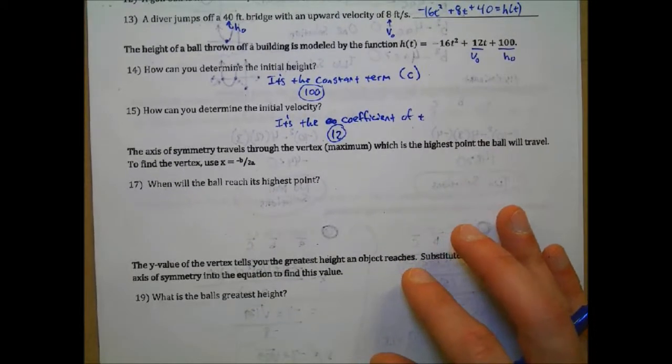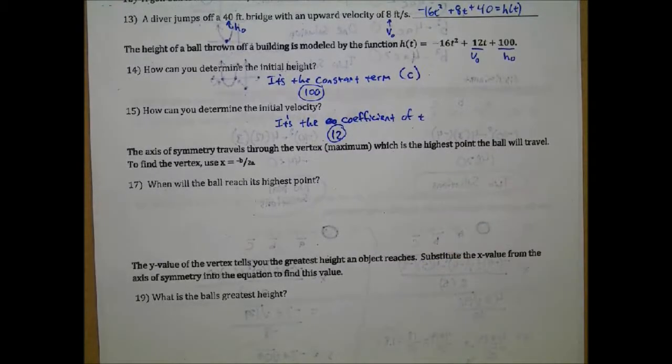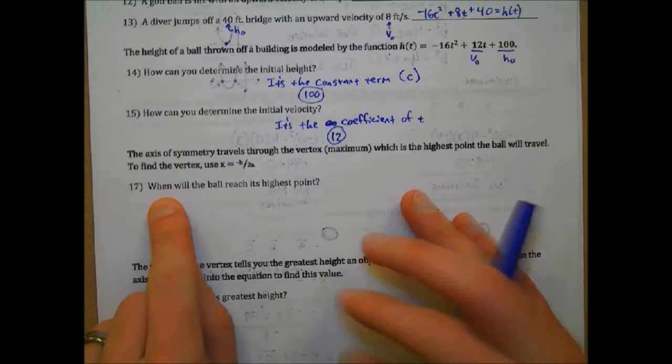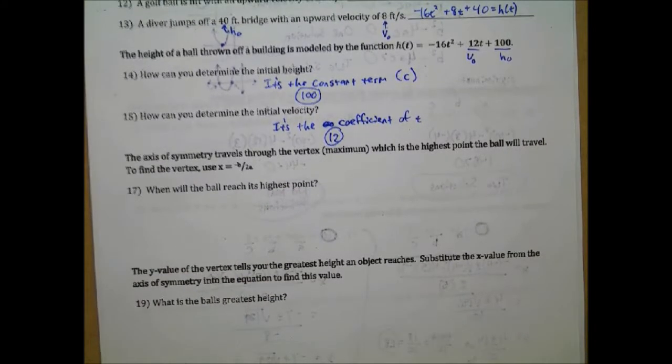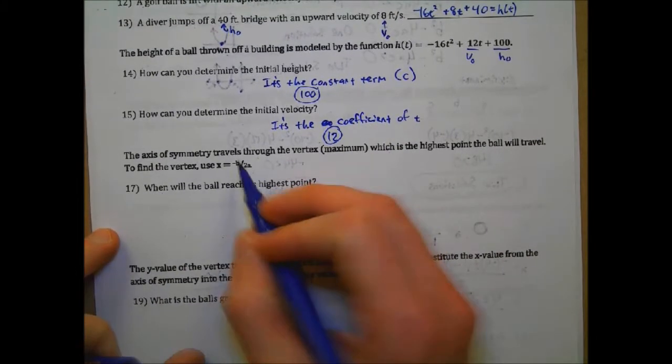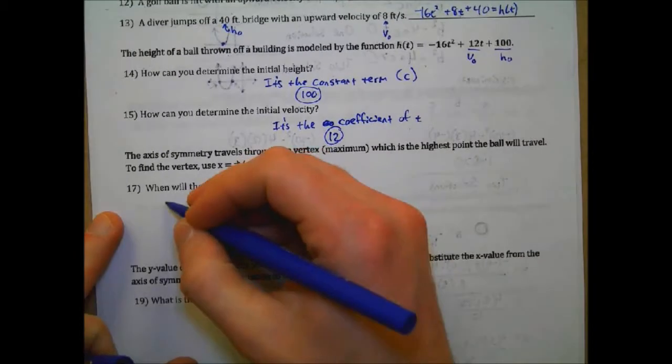Well, the ball reaches its highest point. What's that special point called on a quadratic? The highest point of the quadratic is called the vertex. Or you can also call it the maximum, right? But the vertex is a good way to do it too. So we're trying to find the vertex, okay? And since we're trying to find when the ball will reach its highest point, that means we want the time, t. There's two different ways we can go about doing this. We can use negative b over 2a.